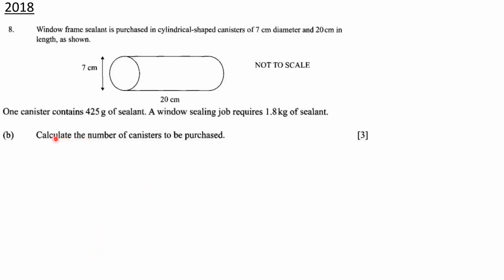Okay, so now we want to figure out the number of canisters to be purchased. They said that one canister contains 425 grams of sealant. A window sealing job requires 1.8 kilograms of sealant. The first thing that we notice is that the units are not the same. So 425 grams and 1.8 kilograms, their units are not the same. So let's make sure that our units are the same. Let's convert 1.8 kilograms to grams.